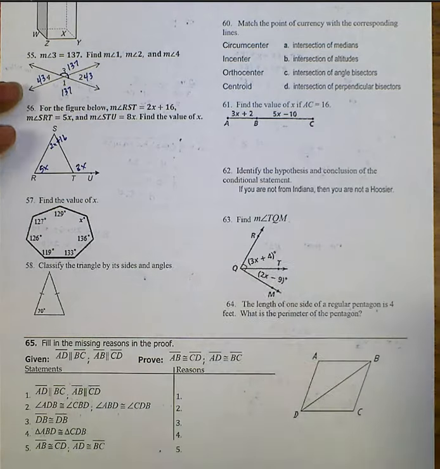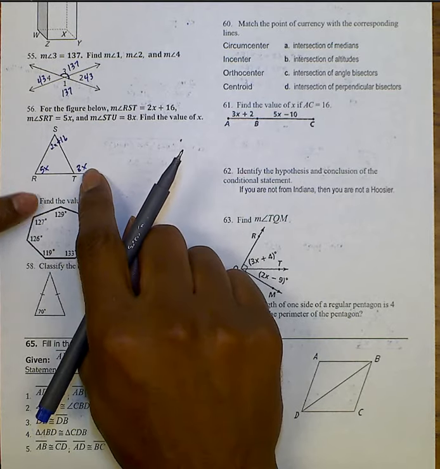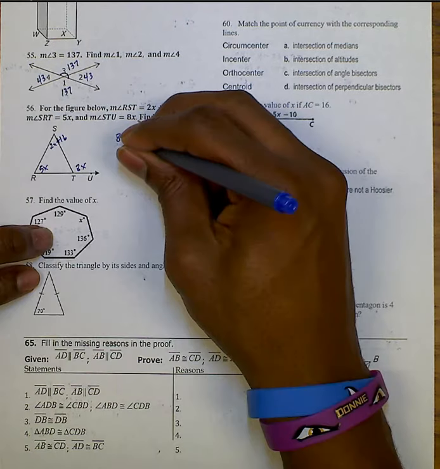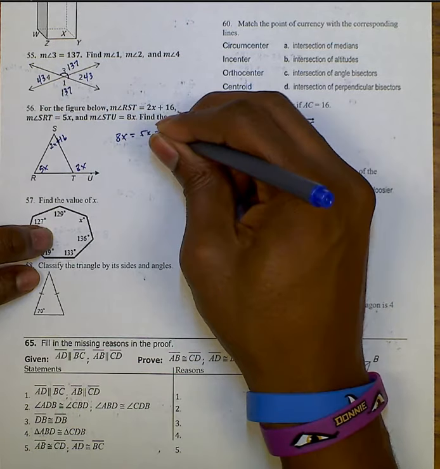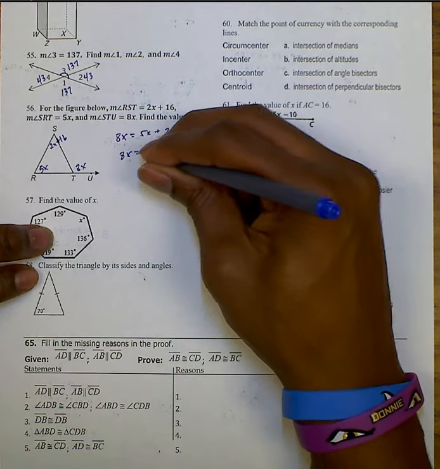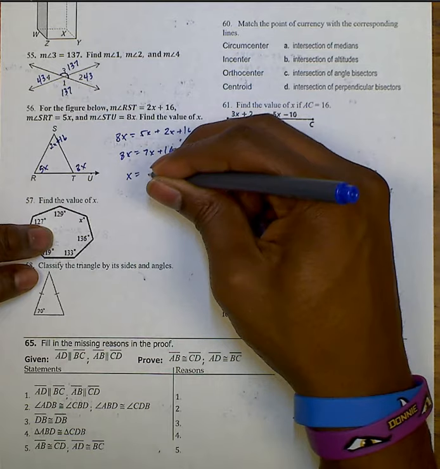Find the value of x. Remember that the exterior angle is the sum of its two remote interior angles, and so 8x equals 5x plus 2x plus 16. So 8x equals 7x plus 16. That means that x will equal 16.